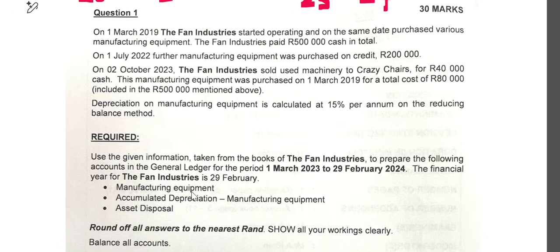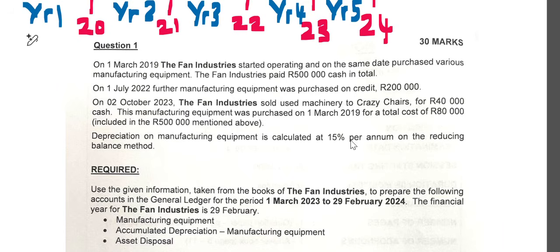So we need the opening balance for the manufacturing equipment account and the accumulated depreciation on manufacturing equipment on the 1st of March 2023. Now the cost of the manufacturing equipment is quite easy, because we started this business off by spending 500,000 on manufacturing equipment, and then on the 1st of July 2022 there was additional equipment bought for 200,000.